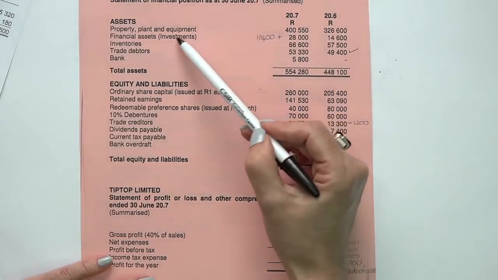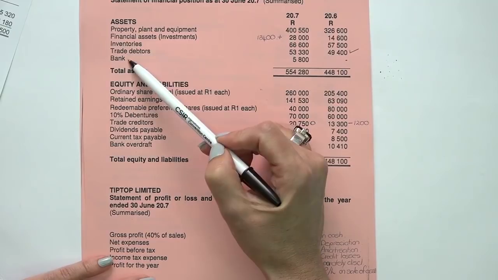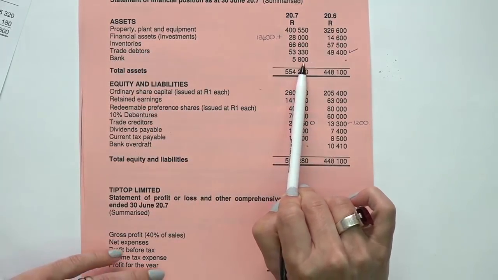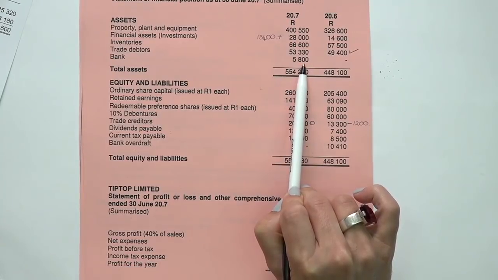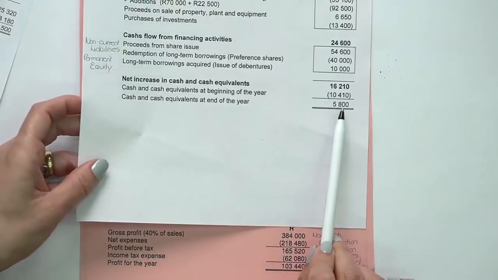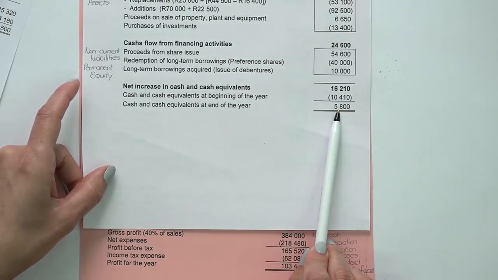At this point, we dealt with the two non-current assets. We already included the current assets. The bank amount of 5,800 is the crux of the statement of cash flows. That 5,800 is my closing balance of cash and cash equivalents at the end of my statement of cash flows.